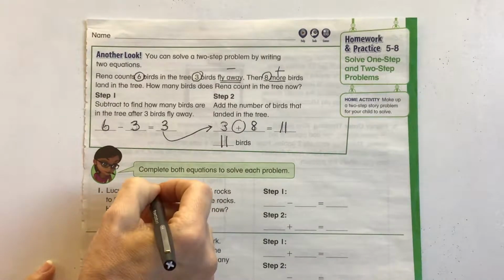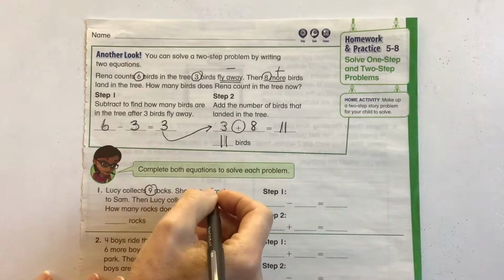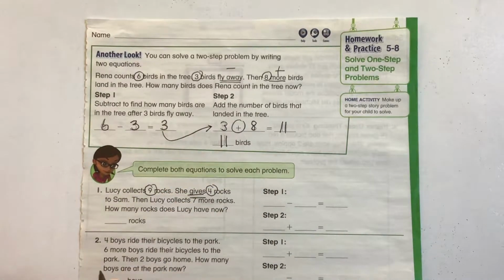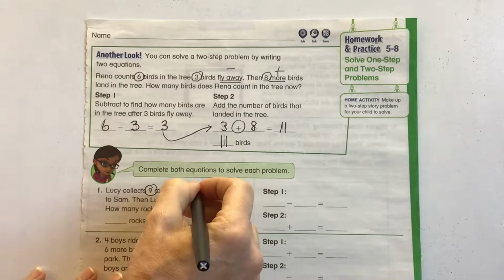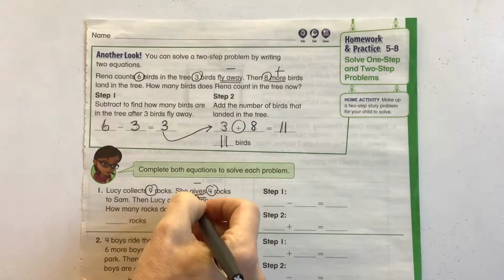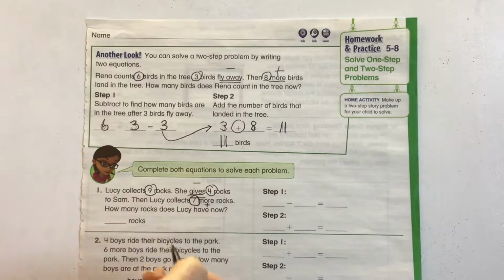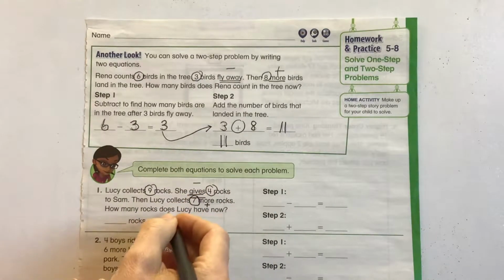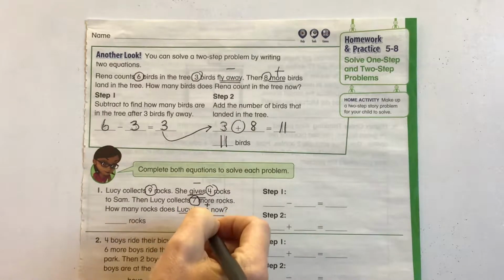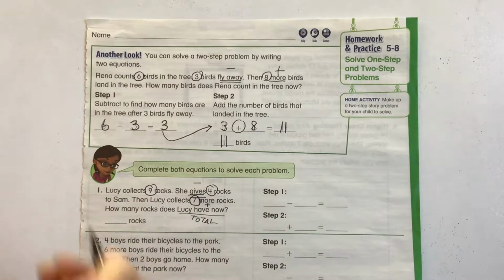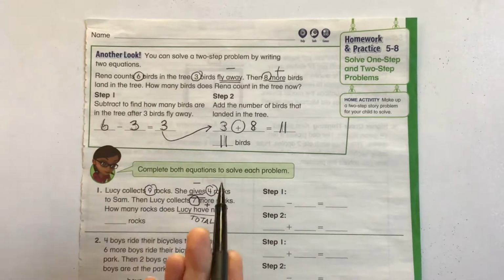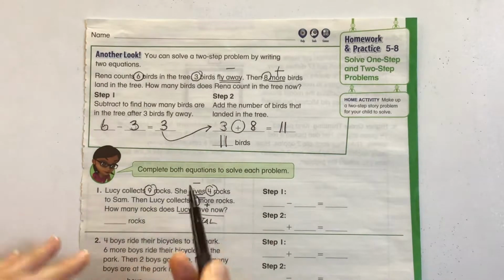Lucy collects 9 rocks. Then she gives 4 rocks to Sam. So first of all, let's figure out what that means. She's giving some away to Sam, so we know that is going to be subtraction. Then Lucy collects 7 more rocks. More is going to be adding. How many rocks does Lucy have now? So now we're looking for the total. So again, they can draw pictures if they want to, but we're at the point now where they can just use the numbers and they should be fine.